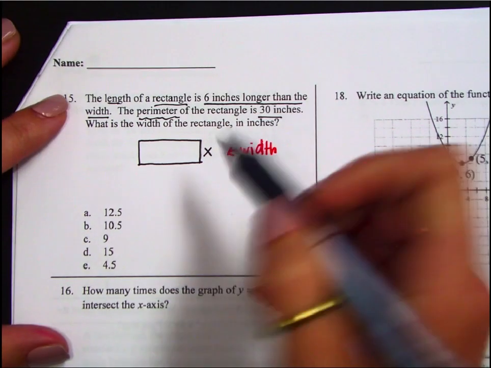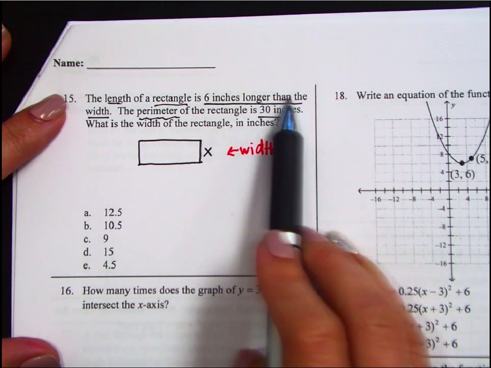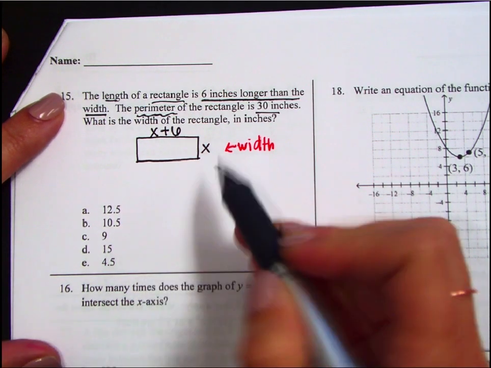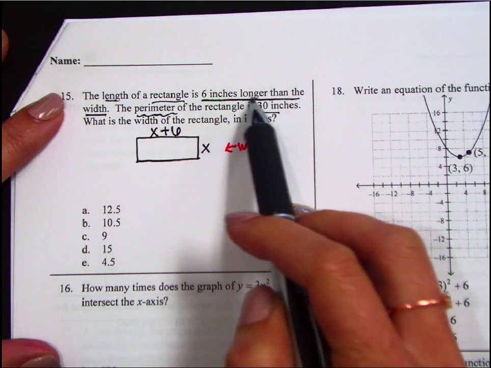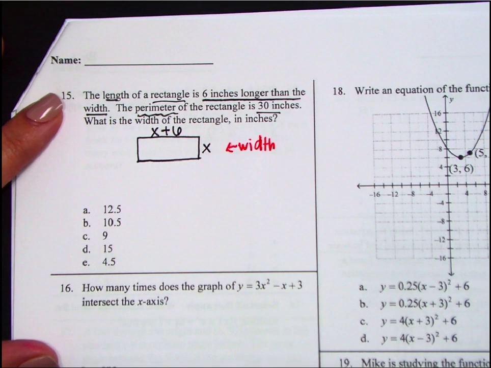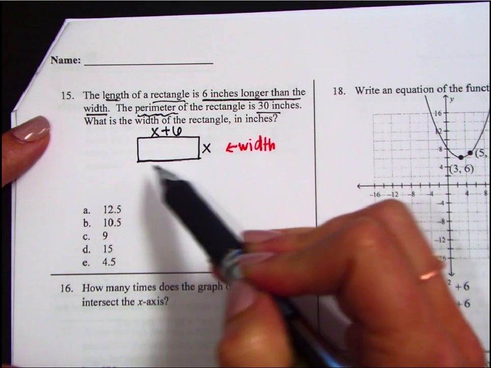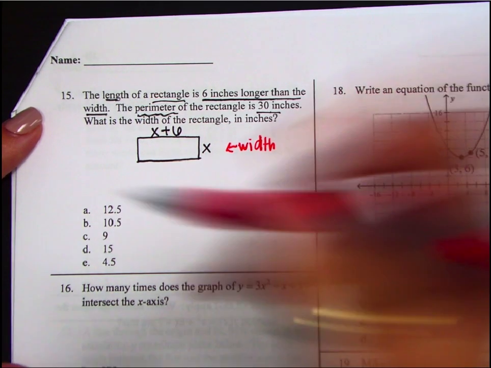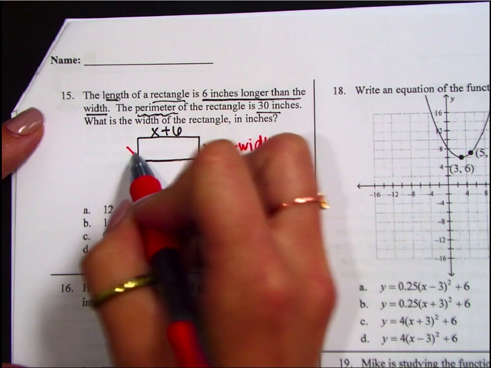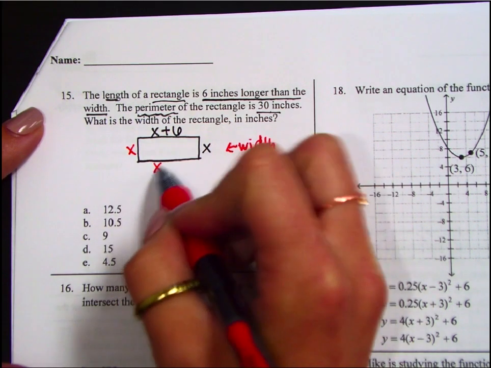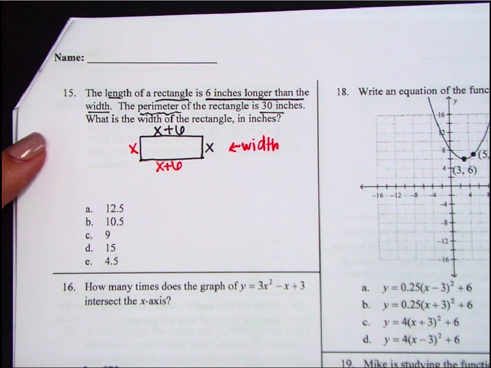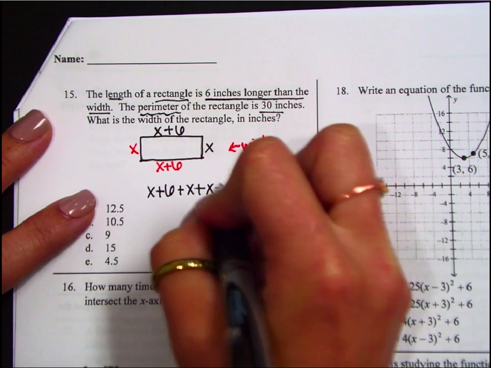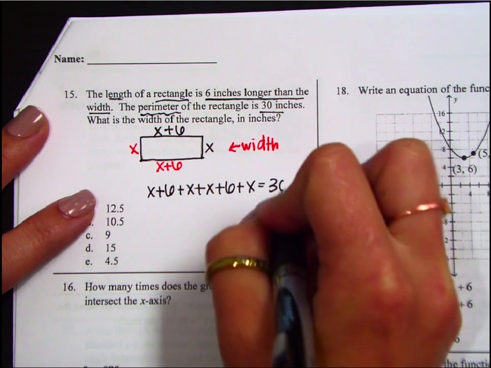Then, to label the length, we know the length is 6 inches longer than the width, so I'm going to call the length x plus 6, because whatever the width is, we're going to make it 6 inches longer, or plus 6. Okay, so perimeter means we're going to add up all of the sides and we will set it equal to 30. So since this width is x, then across is x plus 6. So this is x plus 6, and we're going to add all of that, and it's equal to the perimeter, which is 30.